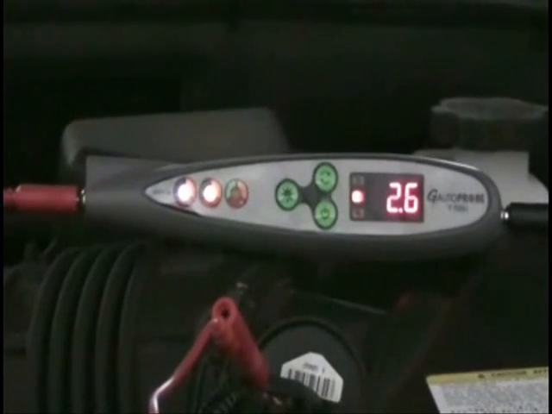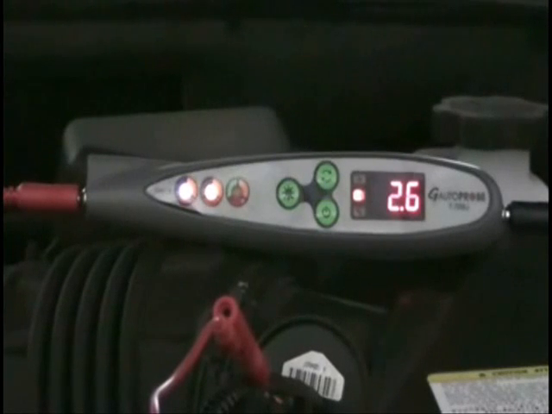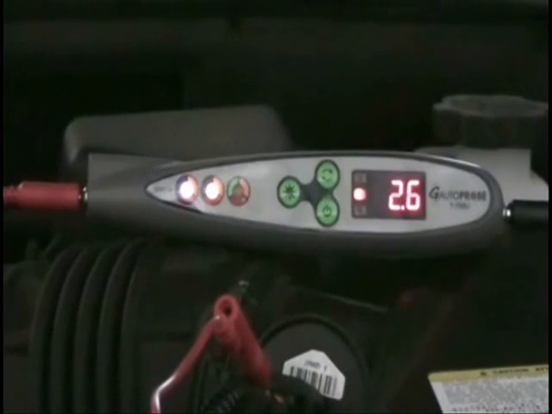It shows 2.6 now. This point of digit means 1000. In other words, 2.6 kHz is the same as 2600 Hz. That is, the airflow sensor is pulsing 2600 times in a second.